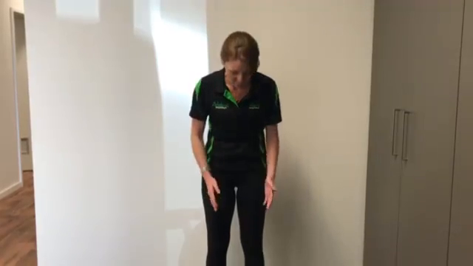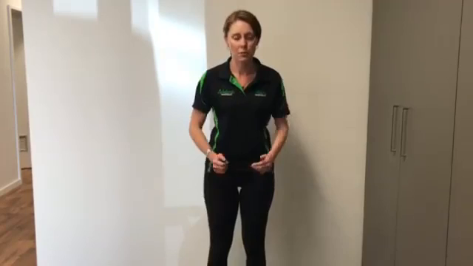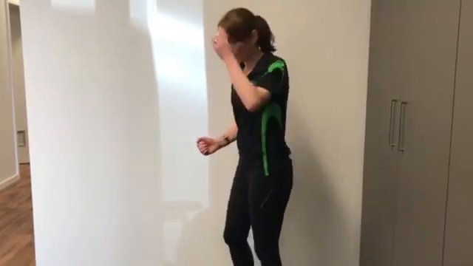It's not a good thing at all. So that's a big thing that we work a lot on with knee rehabilitation, looking at people who have got problems with their knees and sorting out that control and getting them out of that sort of valgus position through there.